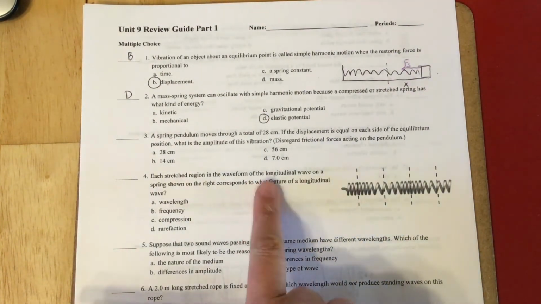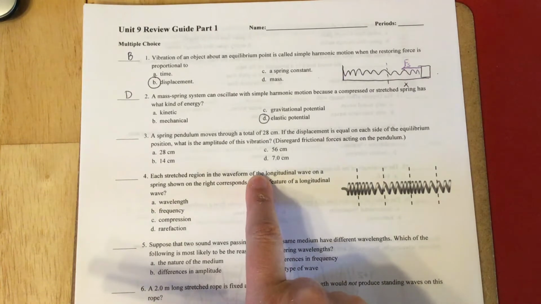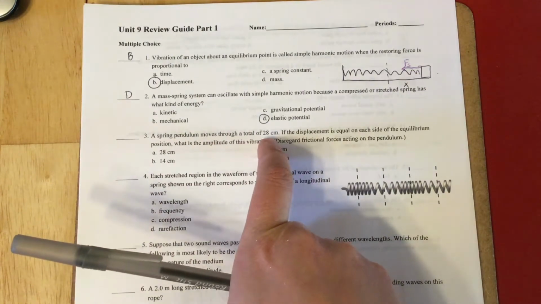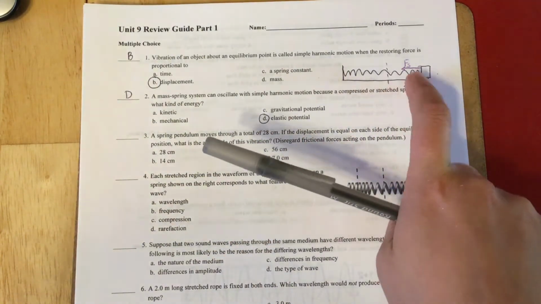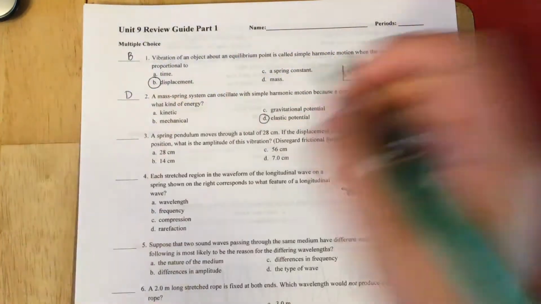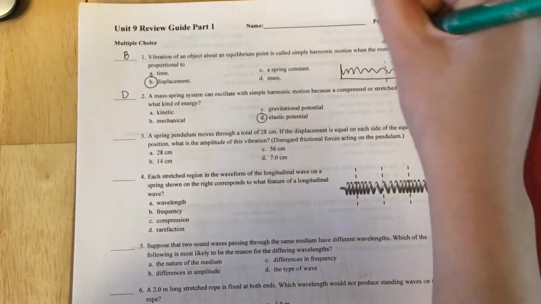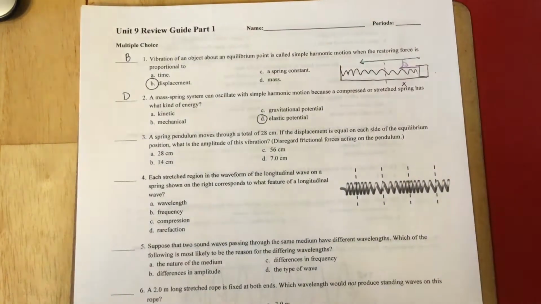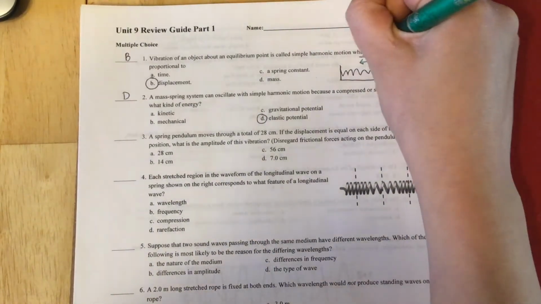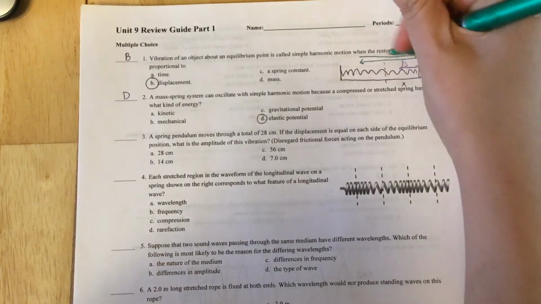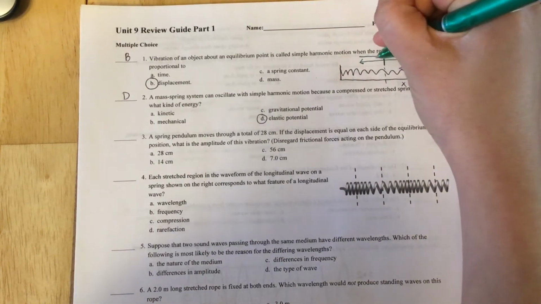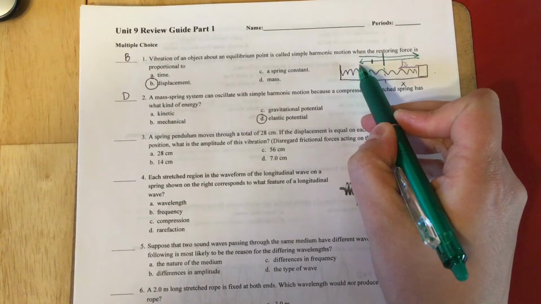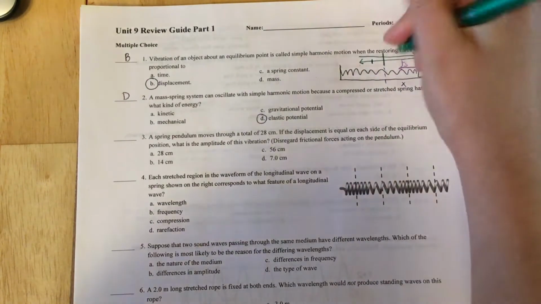Now, number 3, be careful on this one, because it says the spring pendulum moves a total of 28 centimeters. So I'm going to draw this on this picture up here. So one complete cycle is one movement to the left plus one movement to the right. And the amplitude would be one measurement of the distance from equilibrium to max on either side.